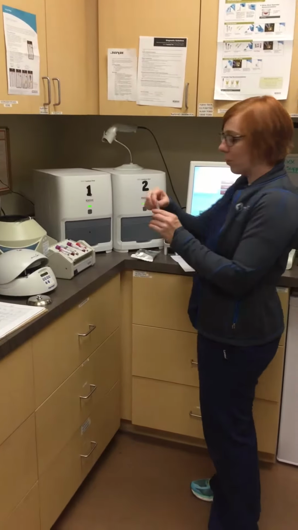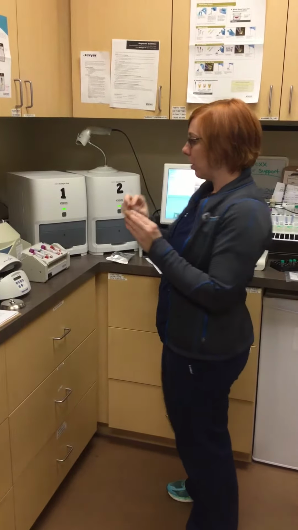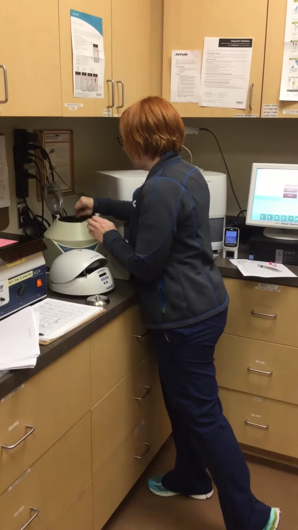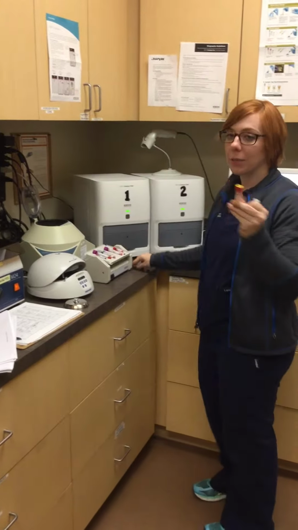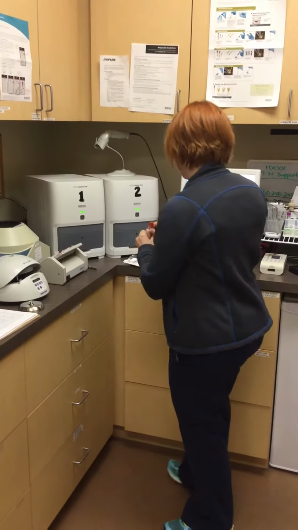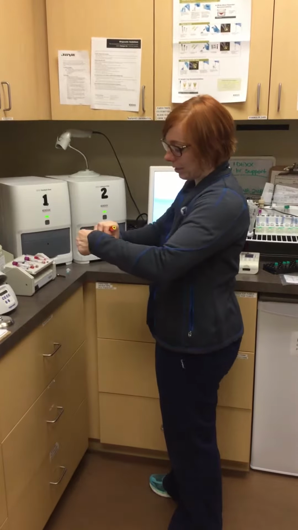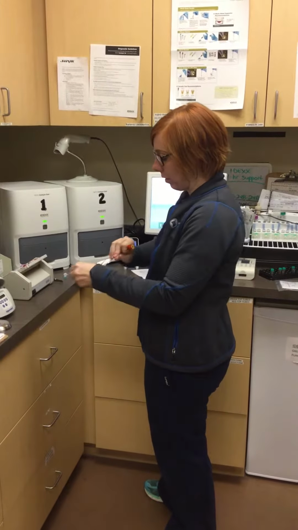So I have 4 drops of the blue already in the tube. So then I'm going to get the serum, which is right here, and then I'm going to add 3 drops of the serum to the blue. So there's an eyedropper here in the snap test. So we're testing for lepto.